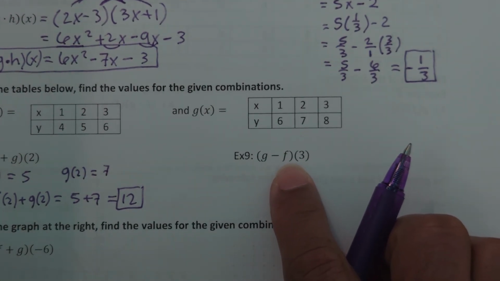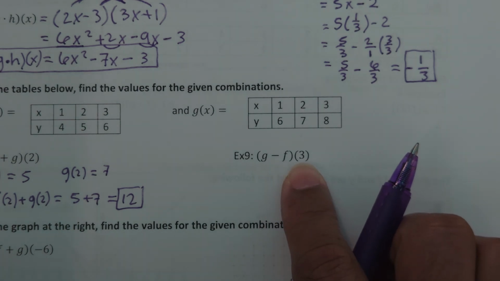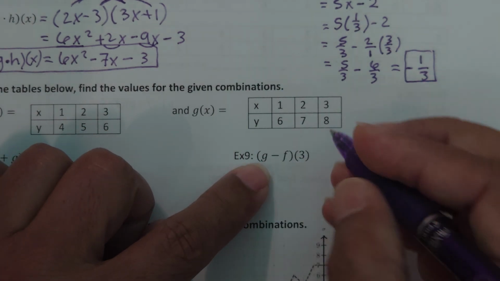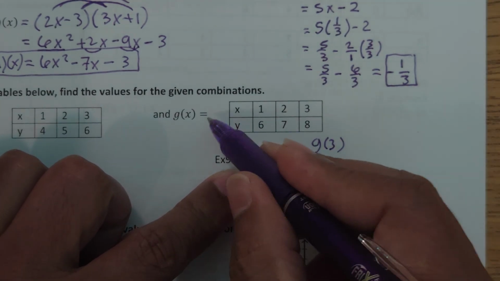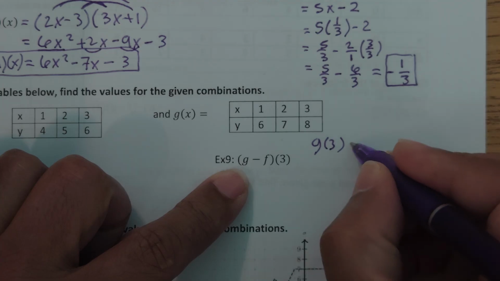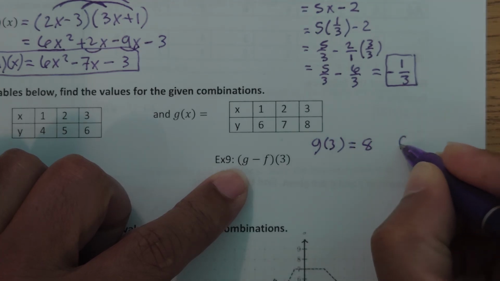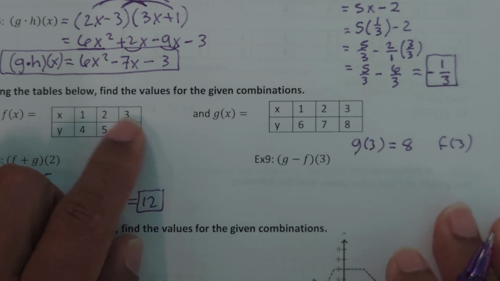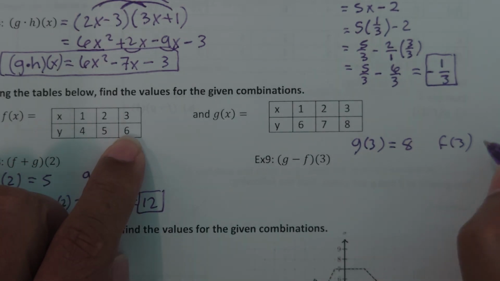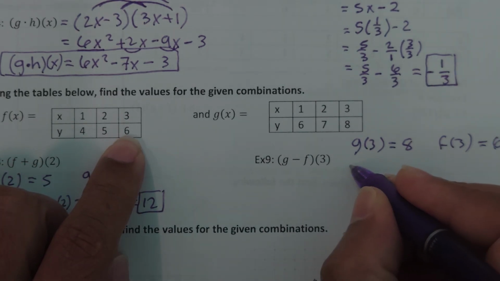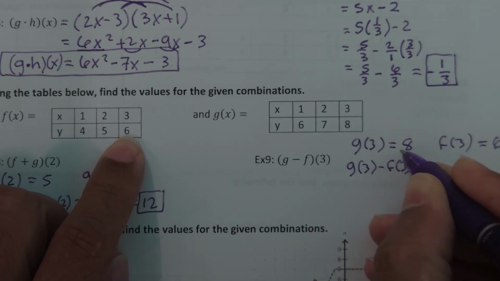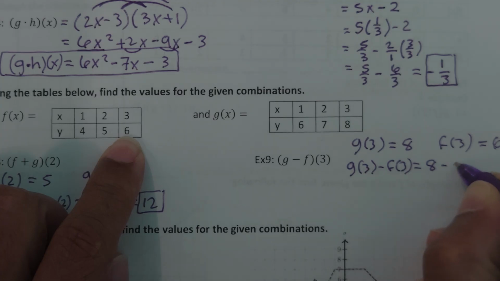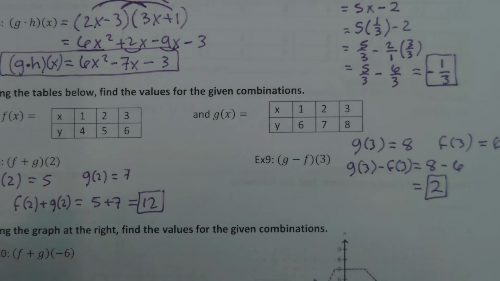So for this one, g minus f of 3. Again, we look at the function g first. So let's see, what is the y value at g of 3? This is the function g, the input is 3, the output is 8. And then let's find f of 3. For this one, where x is 3, y is 6. So then g of 3 minus f of 3 is equal to 8 minus 6, which is equal to 2. And that's the answer to that one.